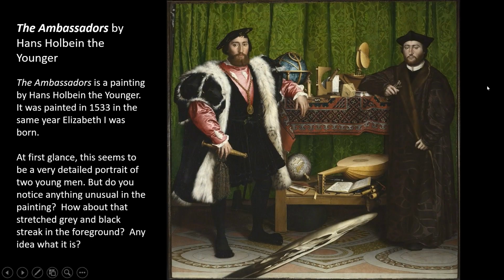This first picture we're going to look at is called The Ambassadors, and it's by an artist called Hans Holbein the Younger. It was painted in 1533, in the same year that Elizabeth I was born. Now, at first glance, this seems to be a very detailed portrait of two wealthy young men. But do you notice anything unusual in the painting? No? How about that stretched grey and black streak in the foreground? Any idea what that is?